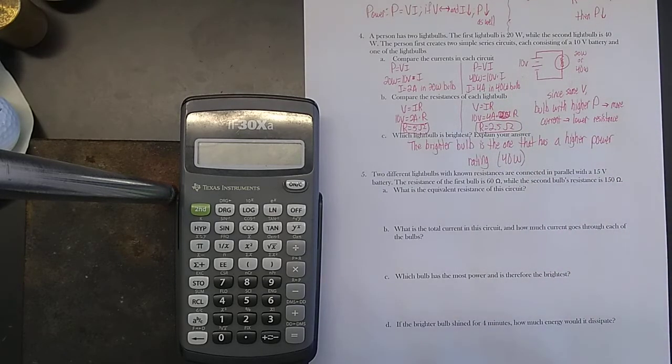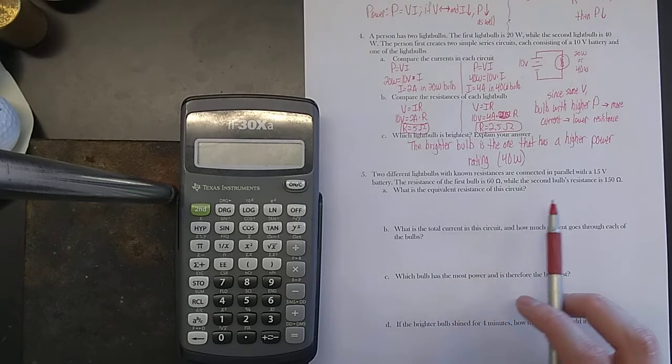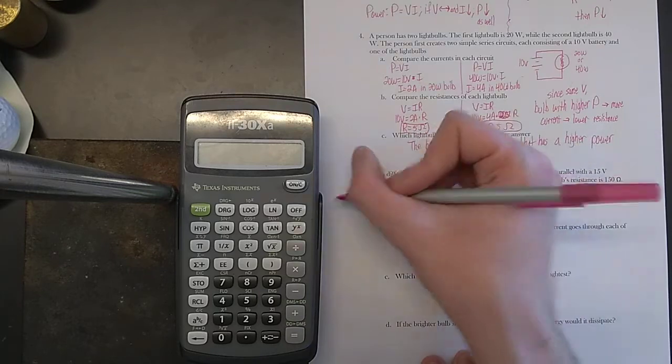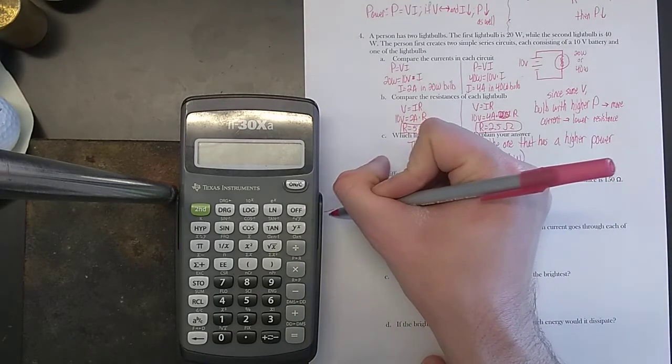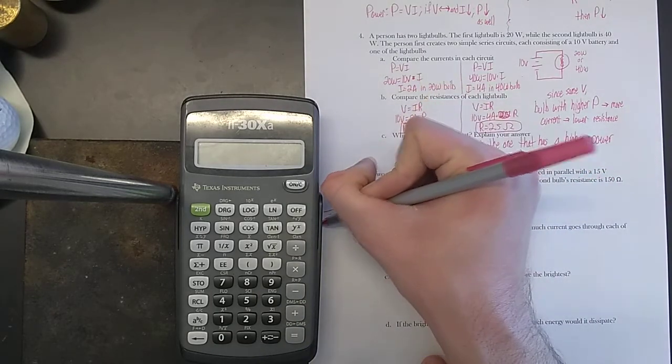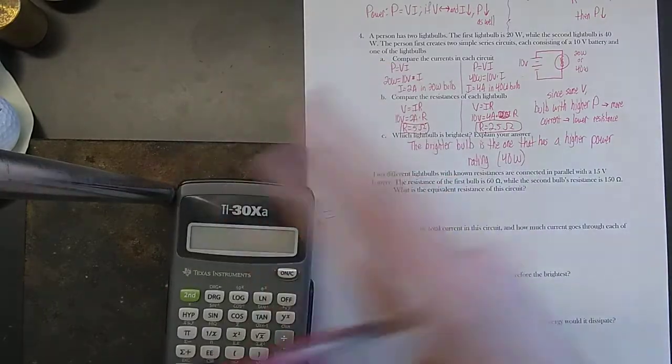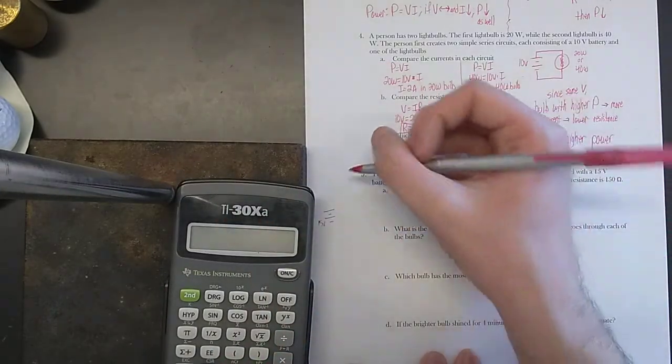Okay, last example. Two different light bulbs with known resistances are connected in parallel with a 15-volt battery. So we're dealing with parallel circuits now. Okay, here's our 15-volt battery. Can we see that? Yep, okay.